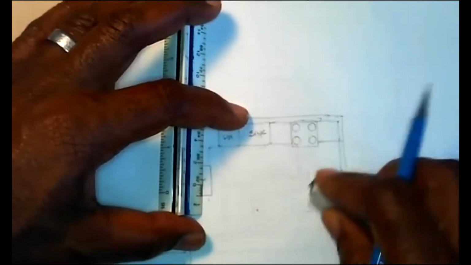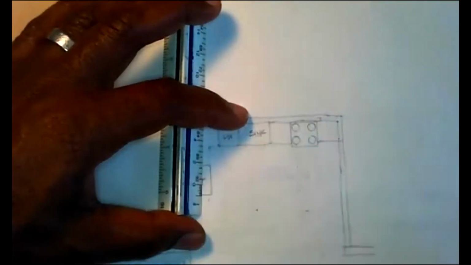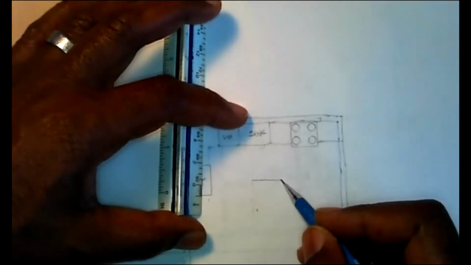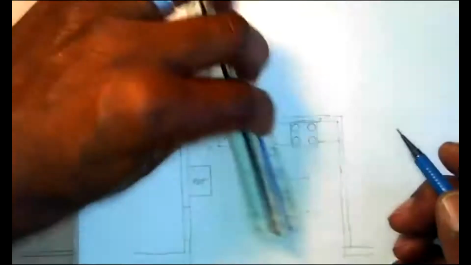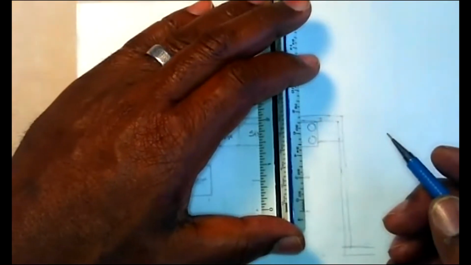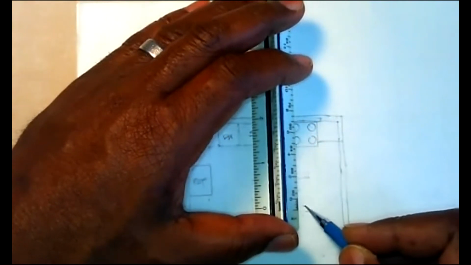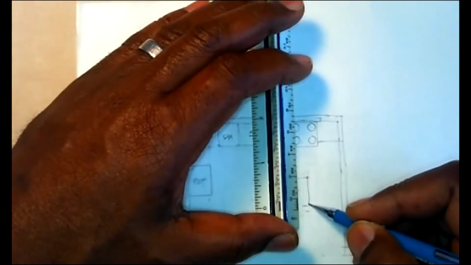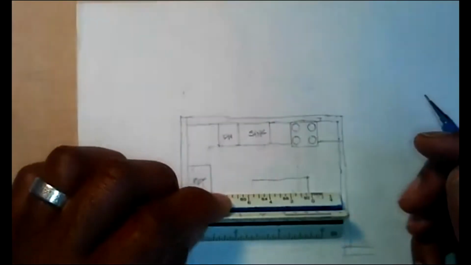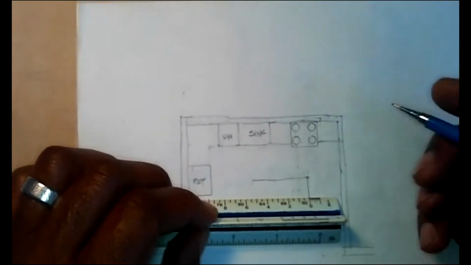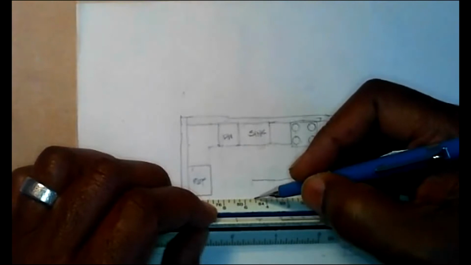Or let's do it this way. This is why they call it design development. Okay. Let's make it 30 inches wide, which is 2'6". And then let's make it 4 feet. No, let's make it 5 feet in length. 5 feet.